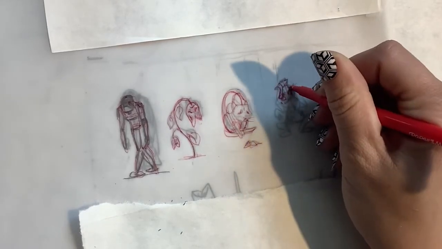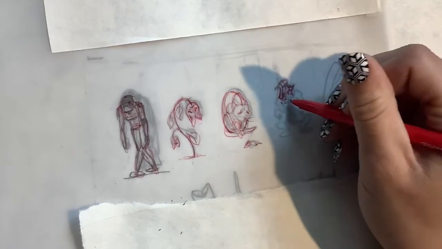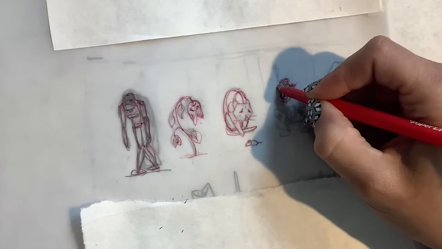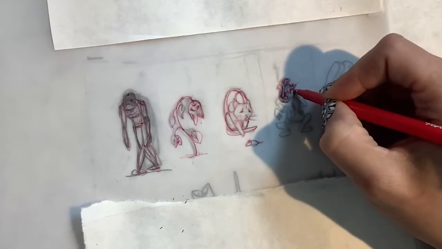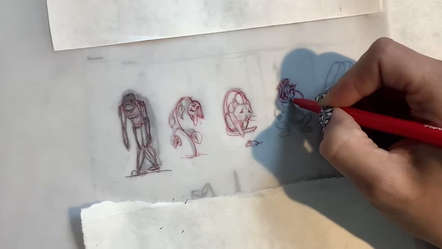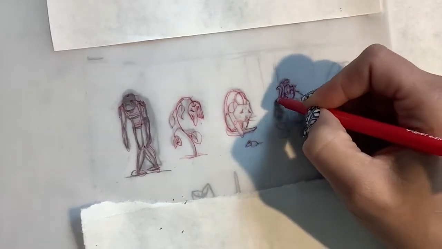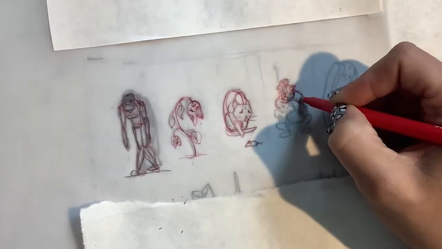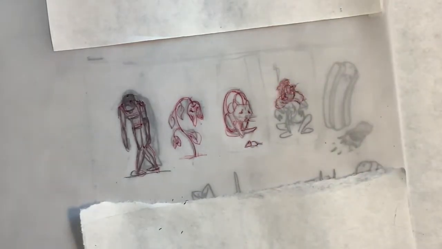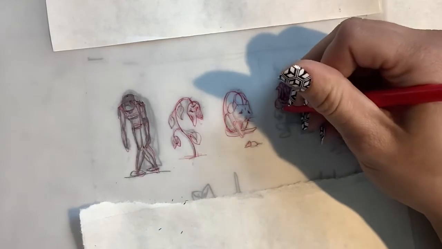And eyebrows pushing up. The shoulders are hunched below, so that's one shoulder, two shoulders. I'll draw this one in pencil as well.